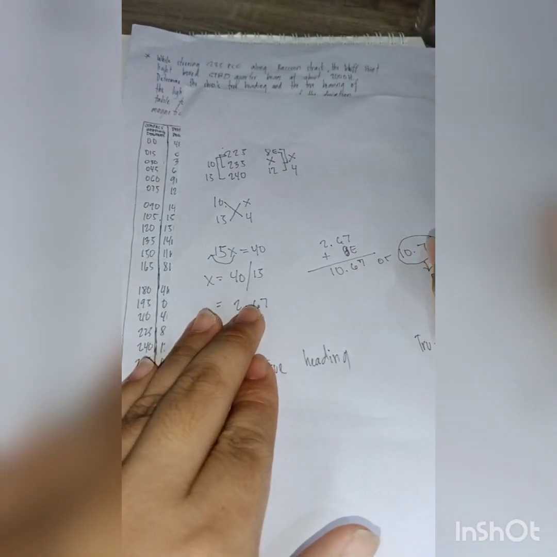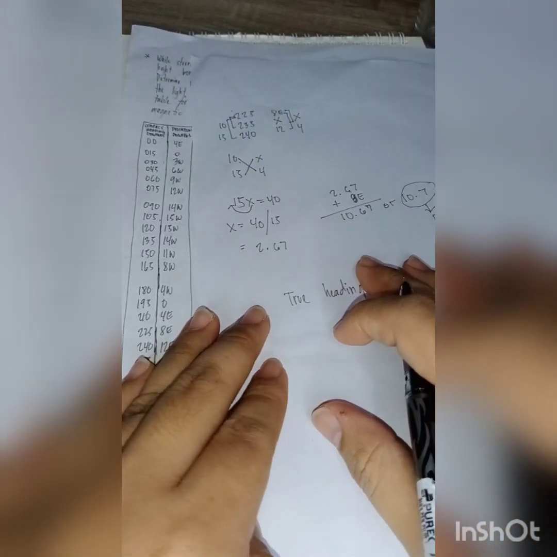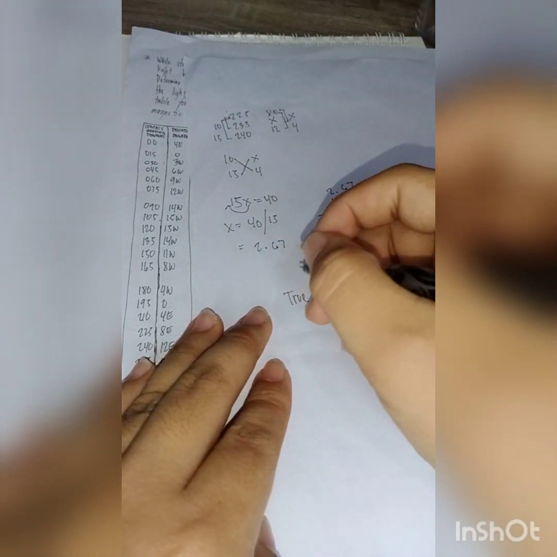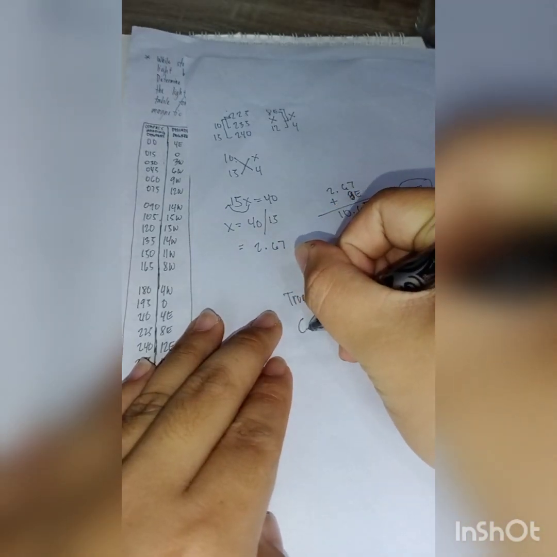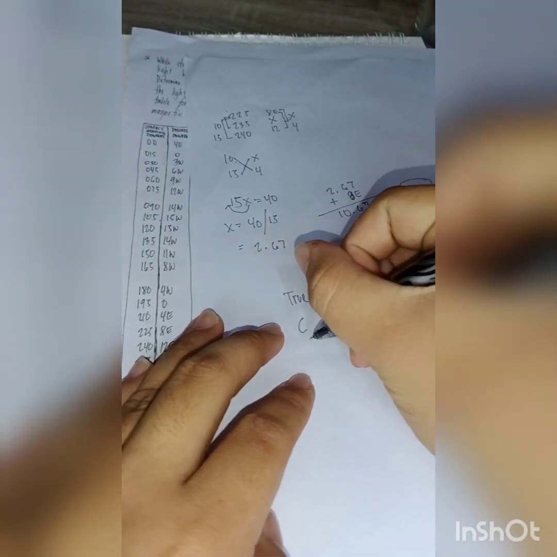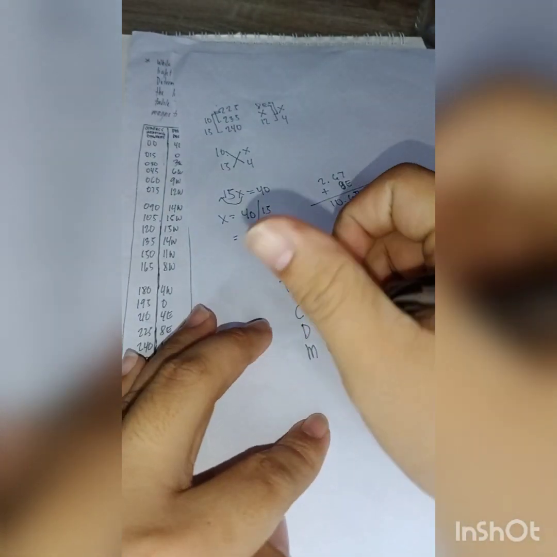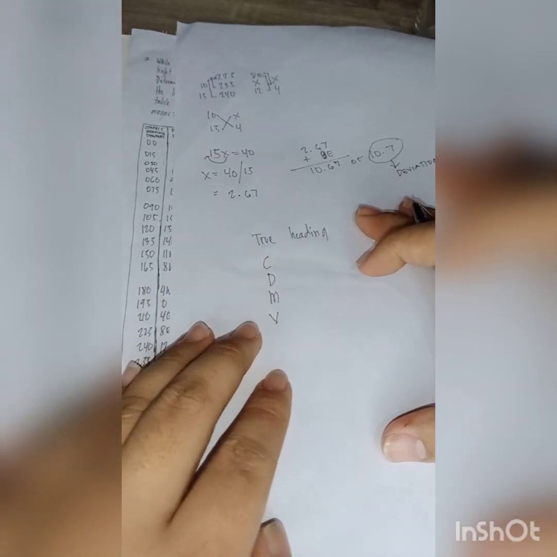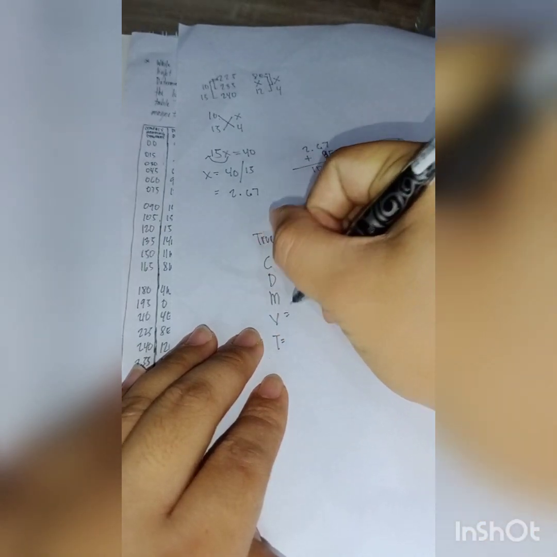So we write the compass heading, deviation, magnetic heading, variation, and true heading.